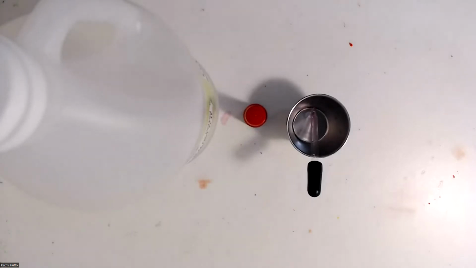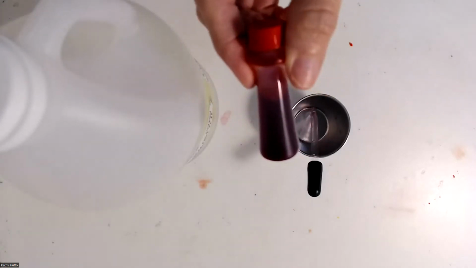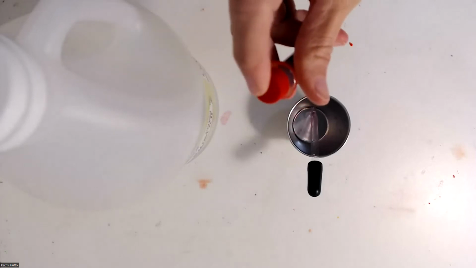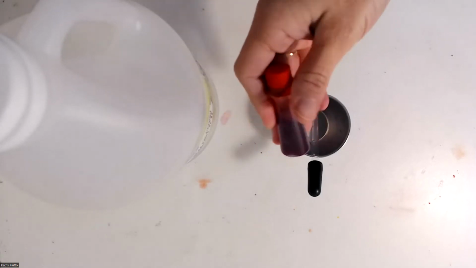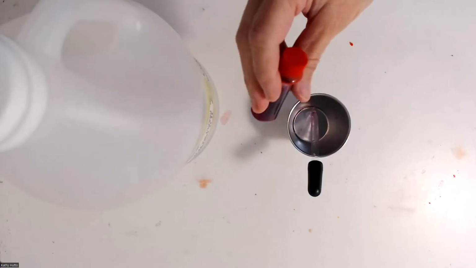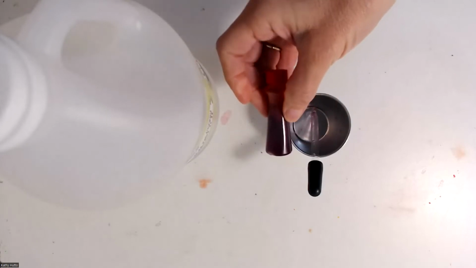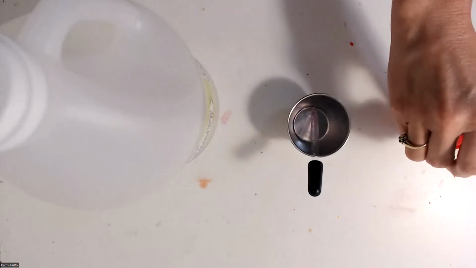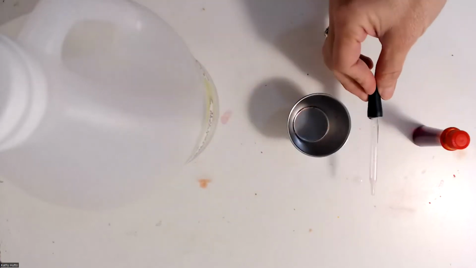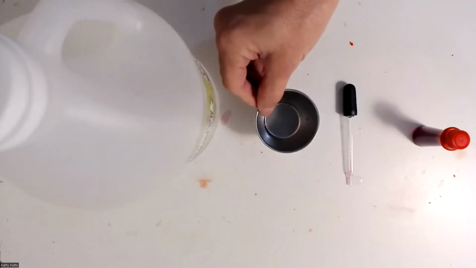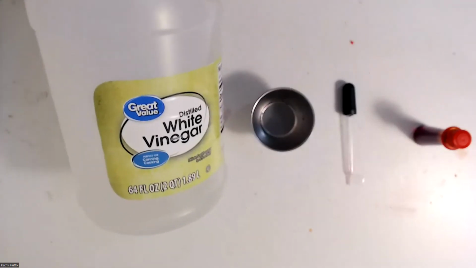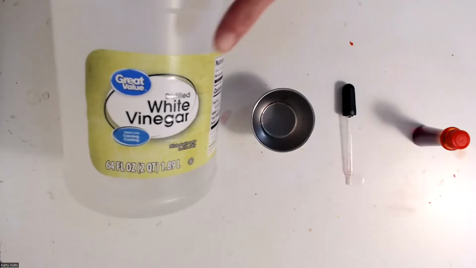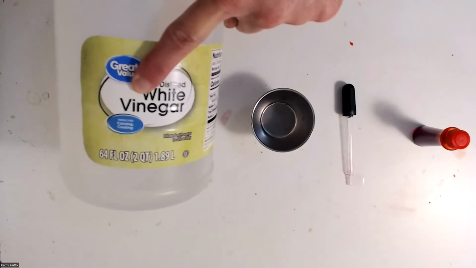Here we are at the science table, and I have some red food coloring. R-E-D, red. I can spell red. Fire trucks are red, stop signs are red too. R-E-D. Well, for science today, we're going to be using some vinegar.